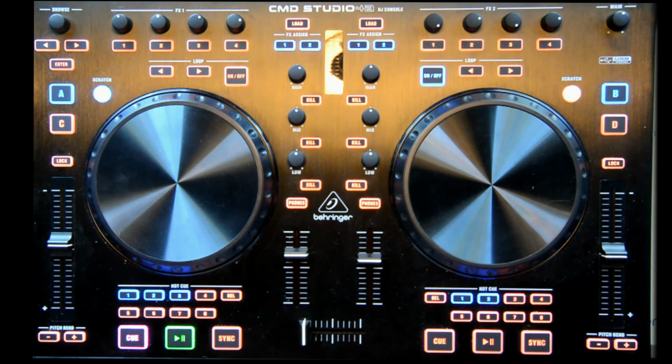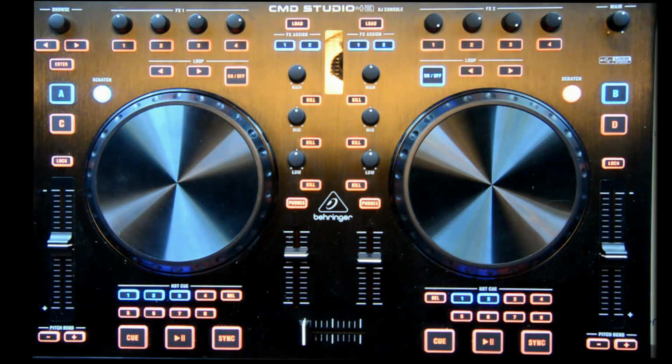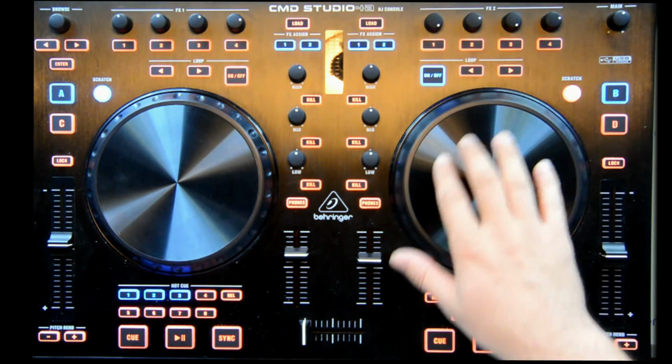I have a couple ideas with maybe using the plus on the pitch bend buttons to maybe plus being a shift key to open up a whole new second bank of effects down here. Possibly some jog wheel effects.